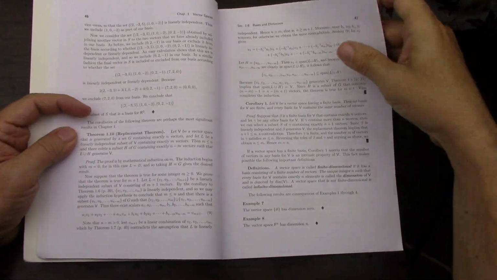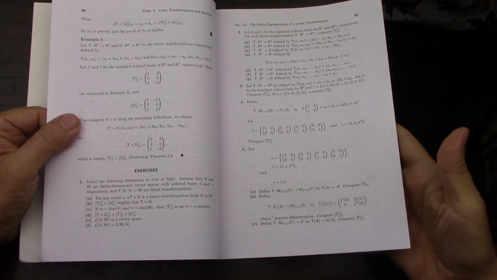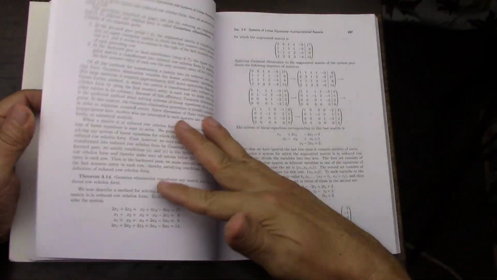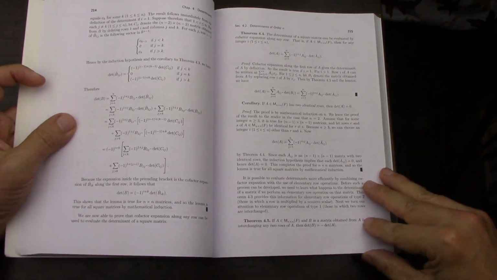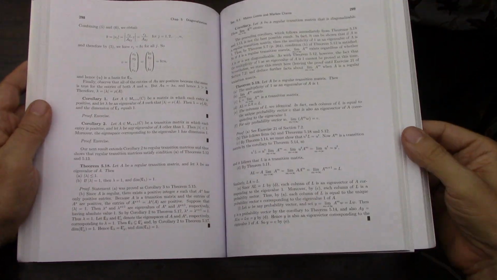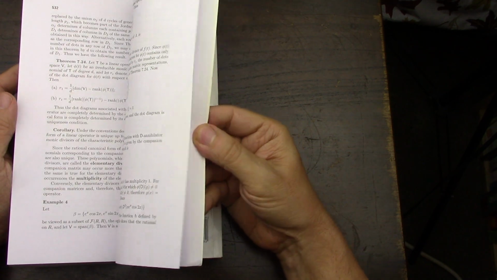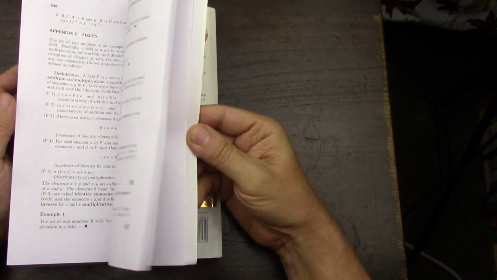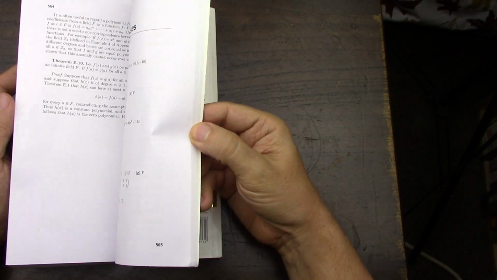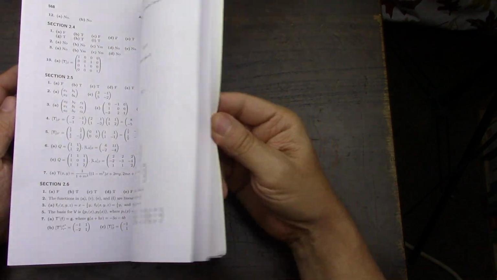Sure, there's a few different problems, but there really isn't a major difference between the 3 editions of the book. And once again, it's got answers in the back, right? I think so. Let's check if they kept them. Yeah, there they are.